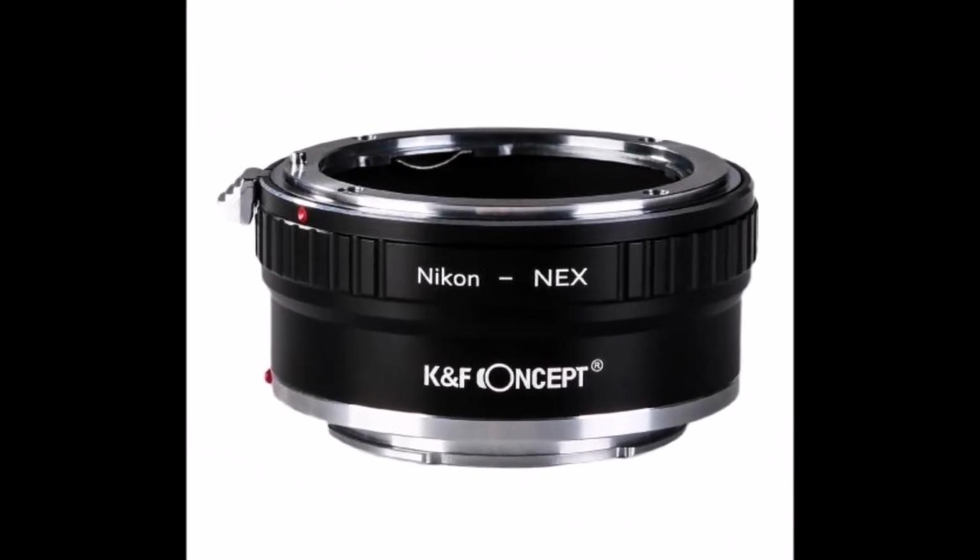The adapter I have on here is a K&F Concept adapter, AI to NEX, and it works great on my Sony, works great on my Canon. I could probably even get an adapter for my Leicas, my M10s and whatnot, and use it there as well.